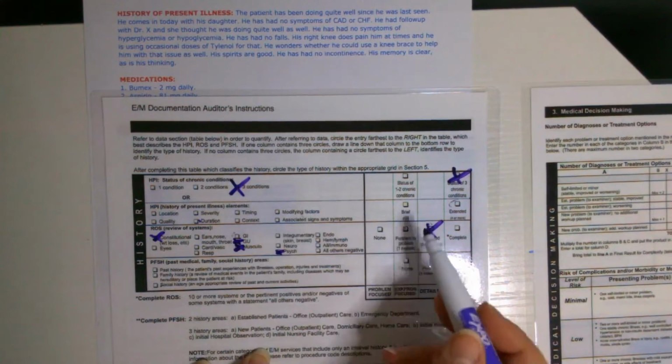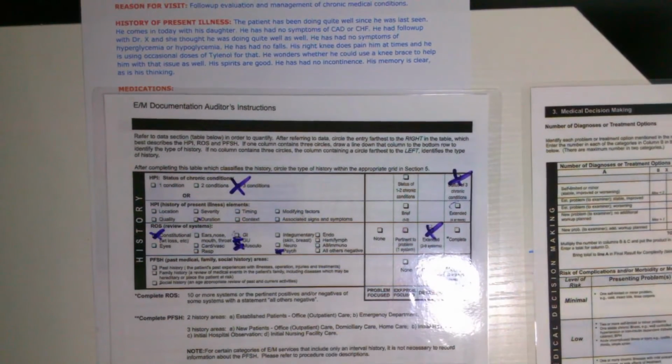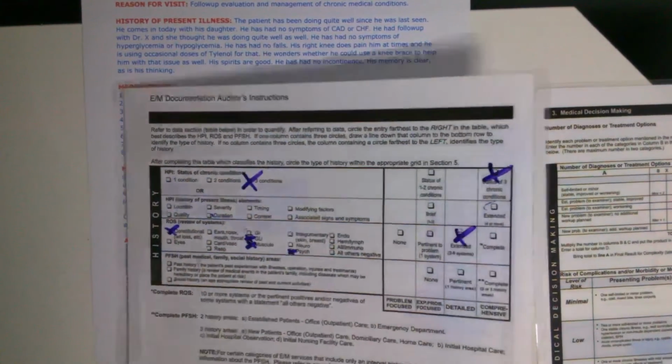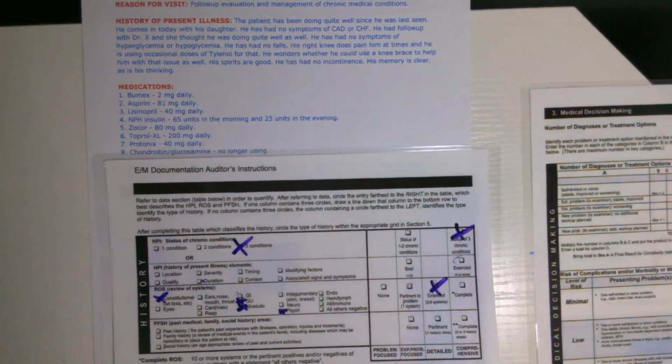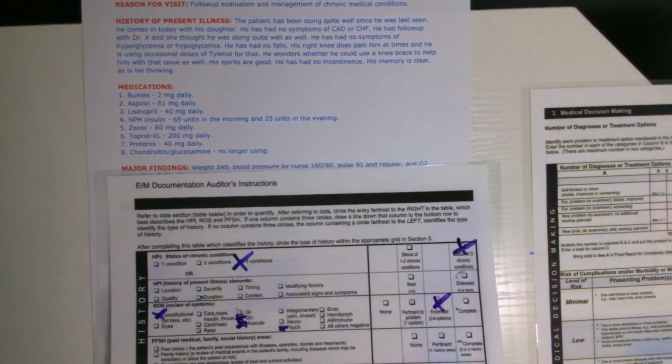So I'll count it under GU. We definitely have 2 to 9 here, though. Past family social history. So let's see here. What do we have as far as past history? Well, we've got meds, and current med lists count as past history.